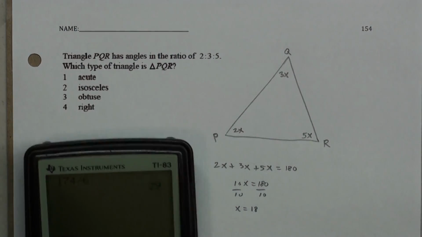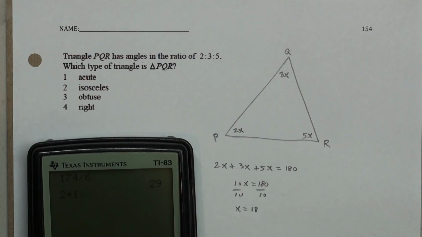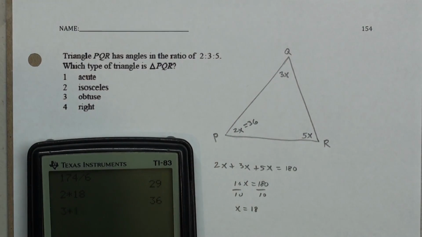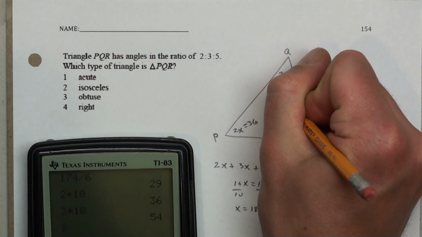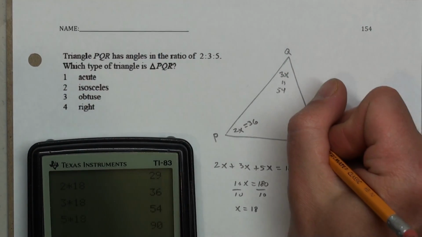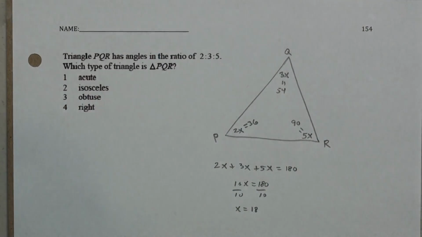So x is 18. So we have 36, 54, and 90. It's a right triangle. It's got a 90-degree angle. Okay?